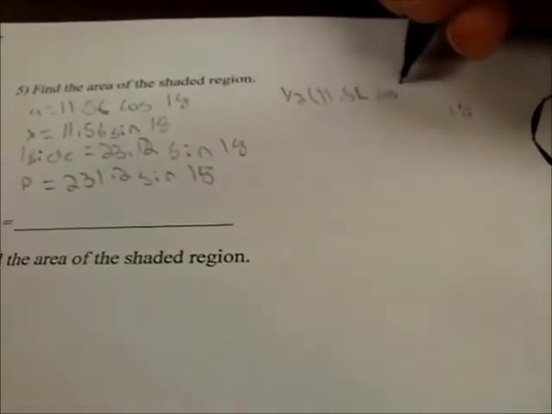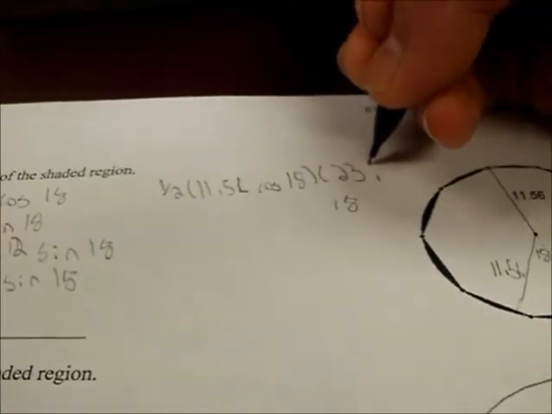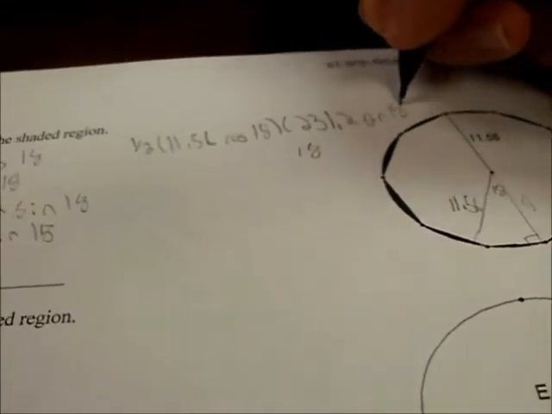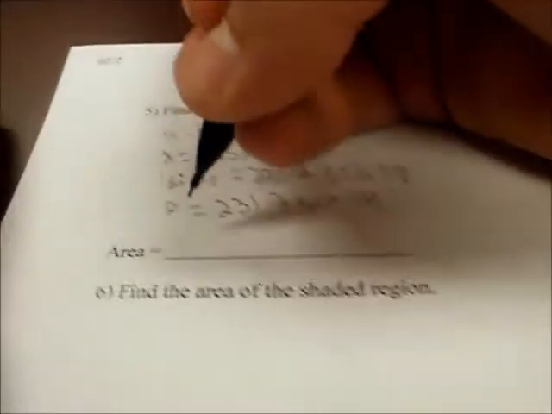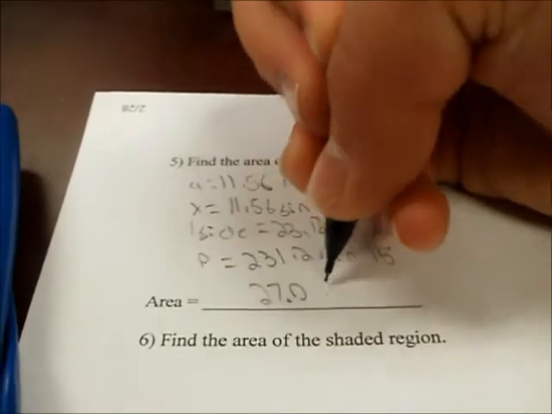So you get 392.739, but then you have to subtract that from pi times 11.56 squared. So it's 419.82 minus 392.739. So the final answer for the area of the shaded region is 27.083.